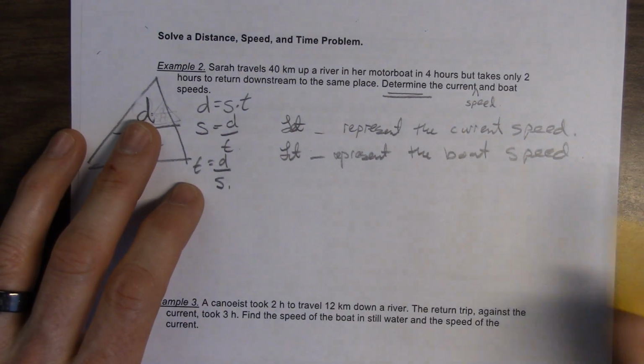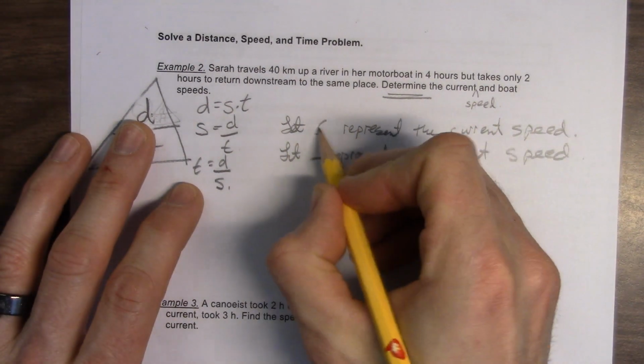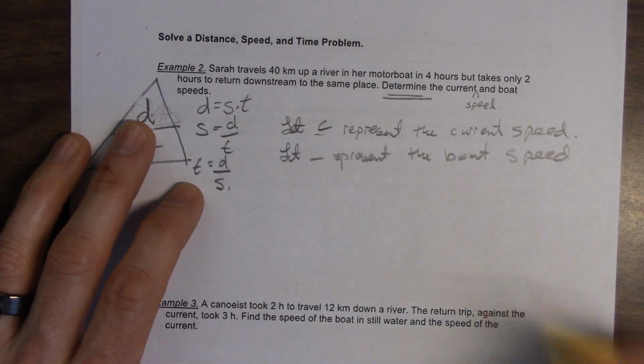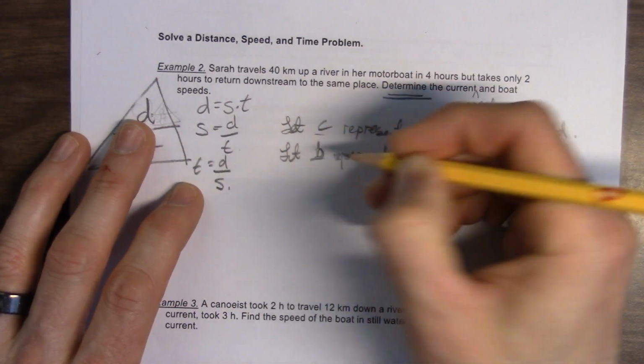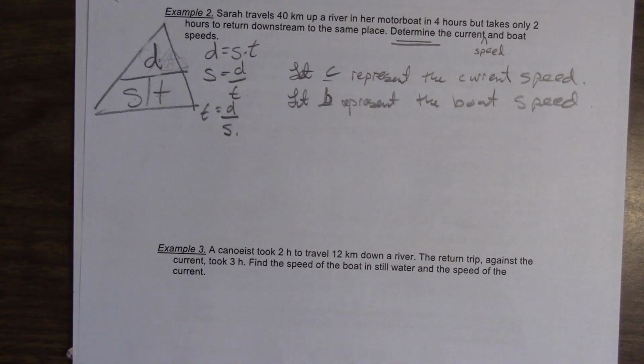Okay, now, Jaden, can you pick a variable? What would you say for current speed? C, yeah. And what would you say for boat speed? B, yeah. Okay, does that make sense? Does everyone understand how to choose the variables, how to start the question? You can't do the question otherwise, right? We write let when it's to solve for what we need to find. Wait, do you have to write let? No, you have to write let. Let this variable represent. You have to write let, you have to write represent. That's all communication marks. Any other questions?